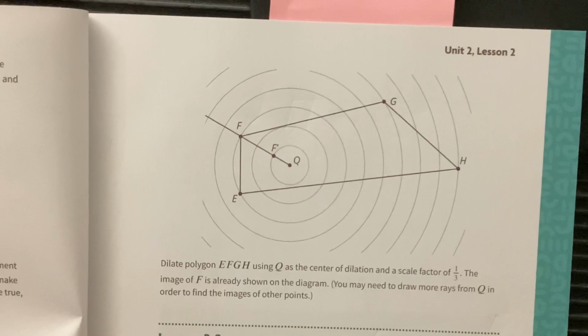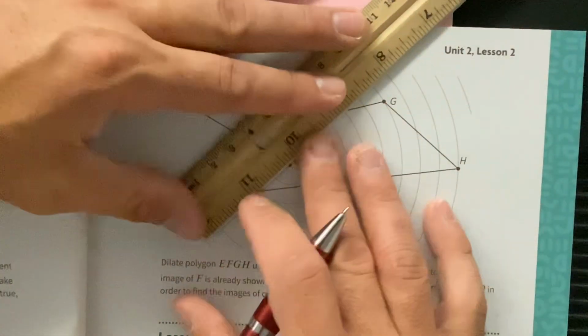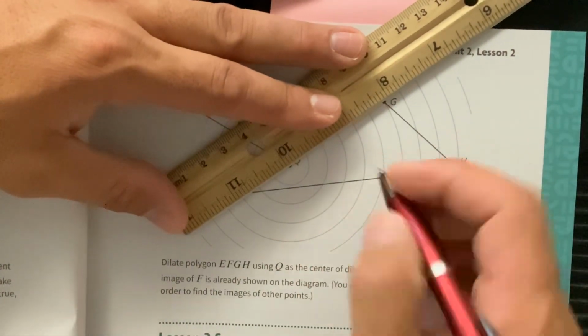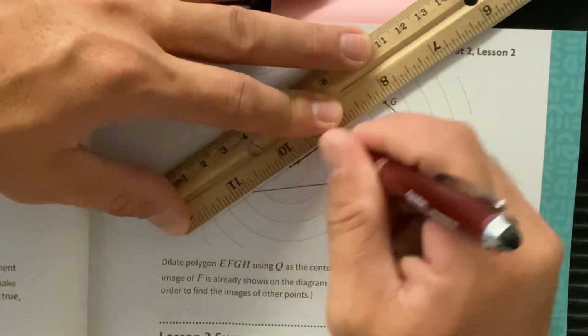First step would be, of course, to draw all the rays, right? Connect the dots. And then just start counting.